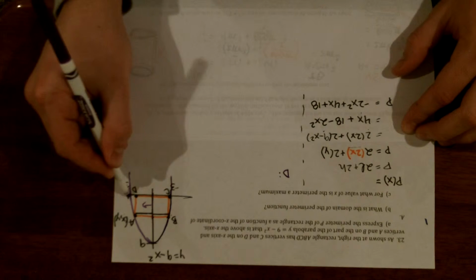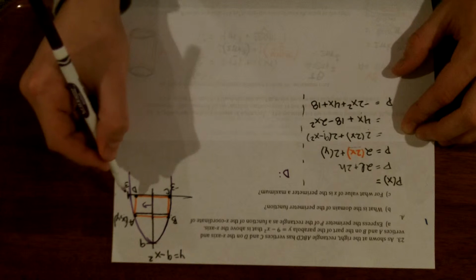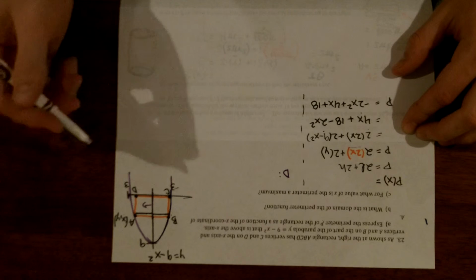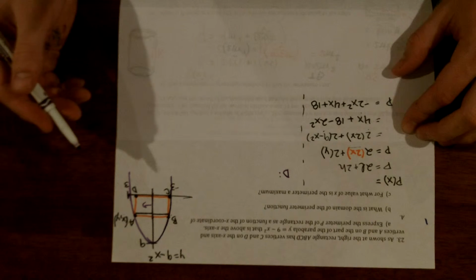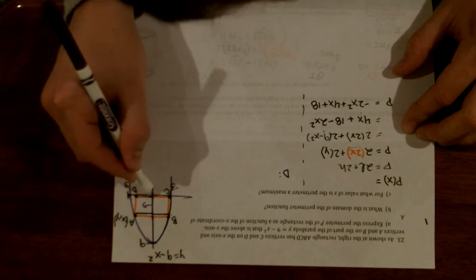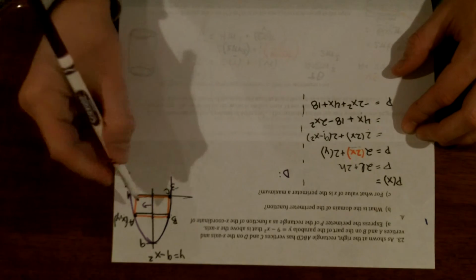But if it was 3, we'd be exactly on the x-axis, and therefore we wouldn't have any height whatsoever. So our domain can go up to 3, but it can't be 3. Now let's think about how small our length can be. We can go all the way to 0, because we're only looking on the right side of the y-axis.